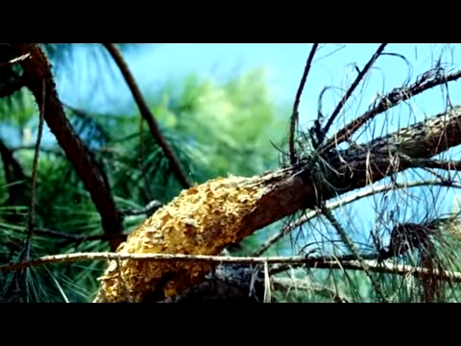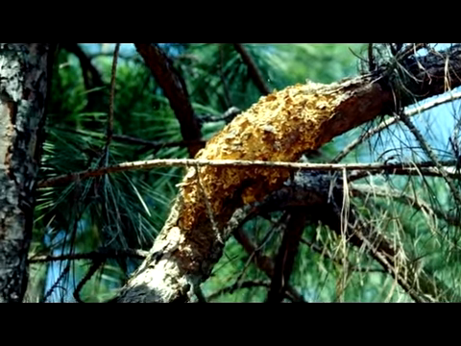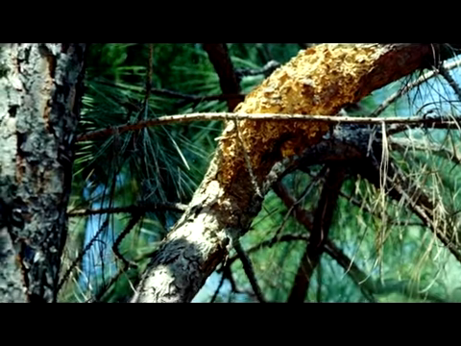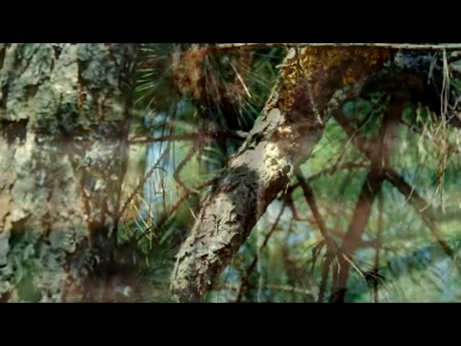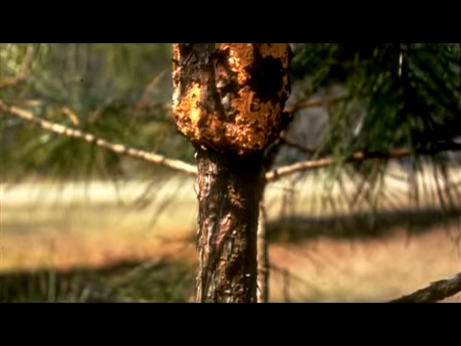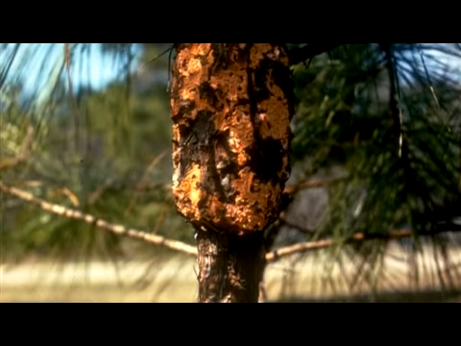Branch cankers are usually not as damaging as a main stem infection. If the branch gall is less than 12 inches from the bole, the infection can potentially extend into the main stem. A main stem infection causes more concern because it greatly reduces the value and vigor of the tree.